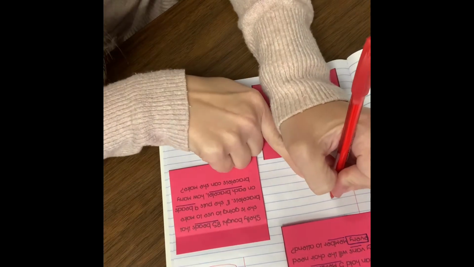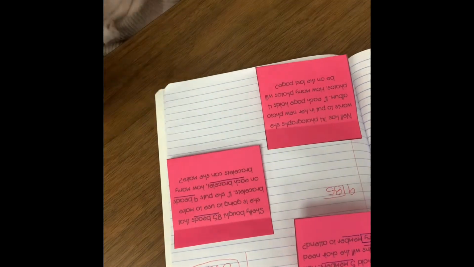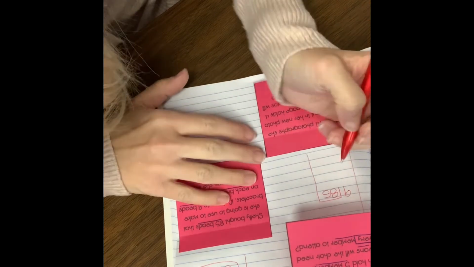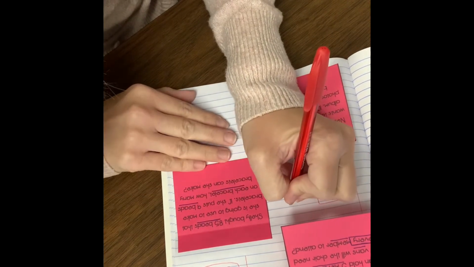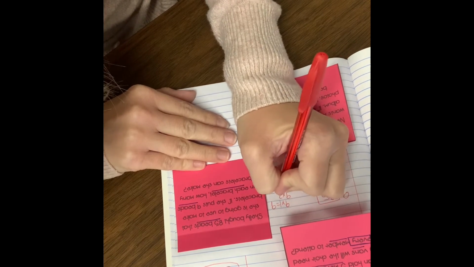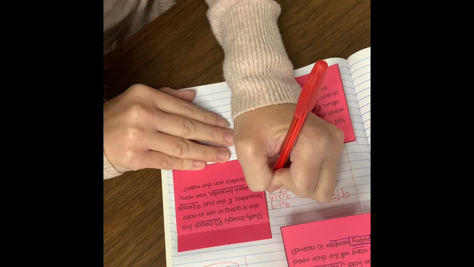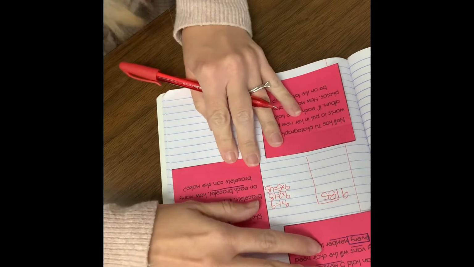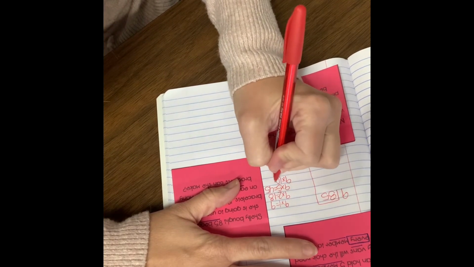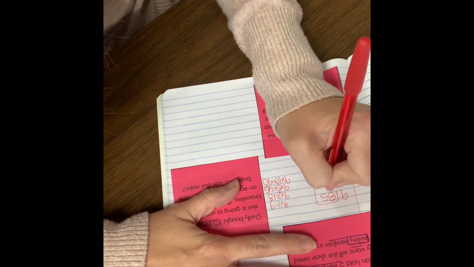So we're gonna start by solving it. 85 beads divided into groups of 9. Okay. I'm going to do a cheat sheet. 9 times 1 is 9. 9 times 2 is 18. 9 times 5 is 45. Okay. I need to keep going. 9 times 10 is 90. I can stop there.